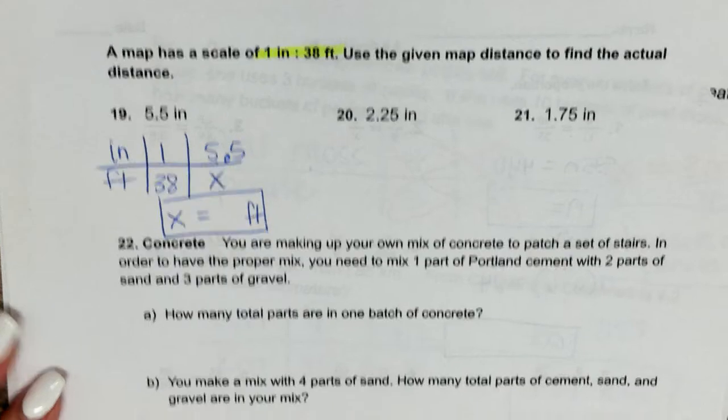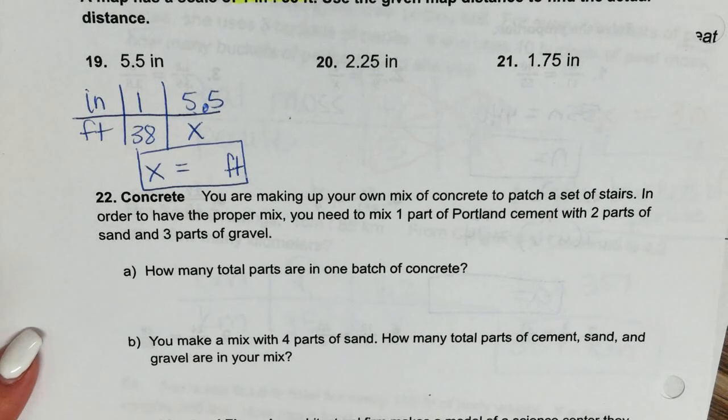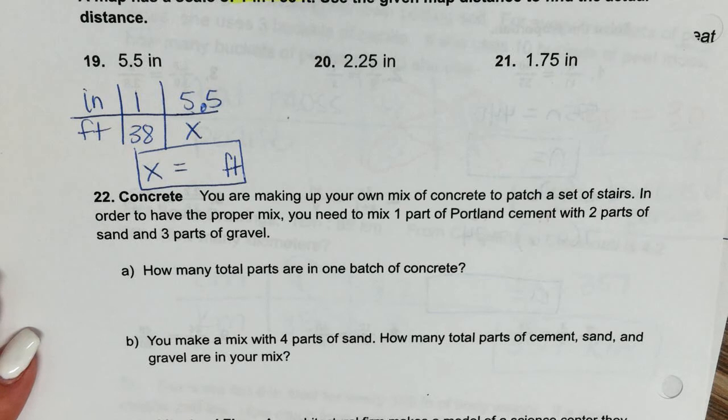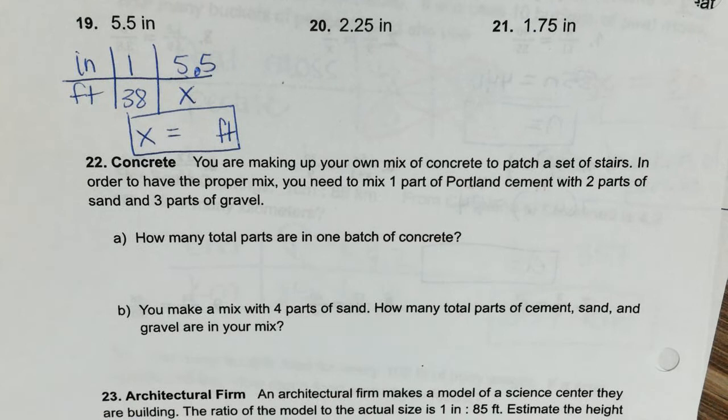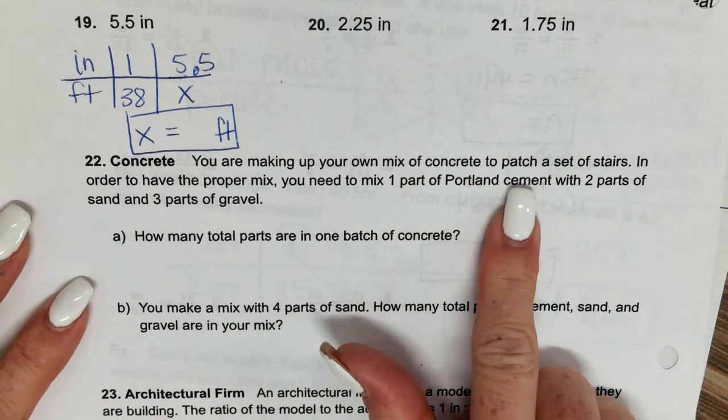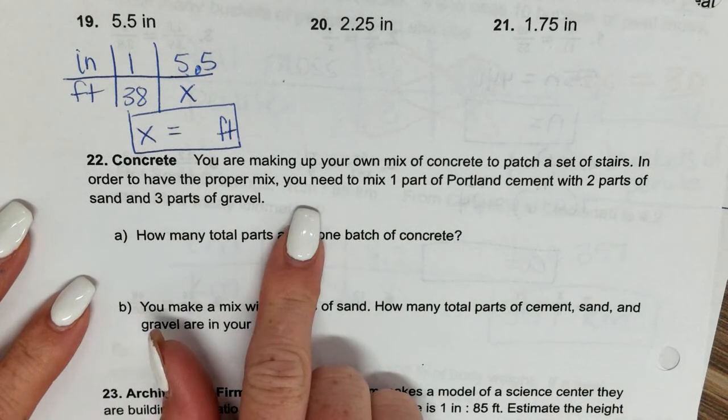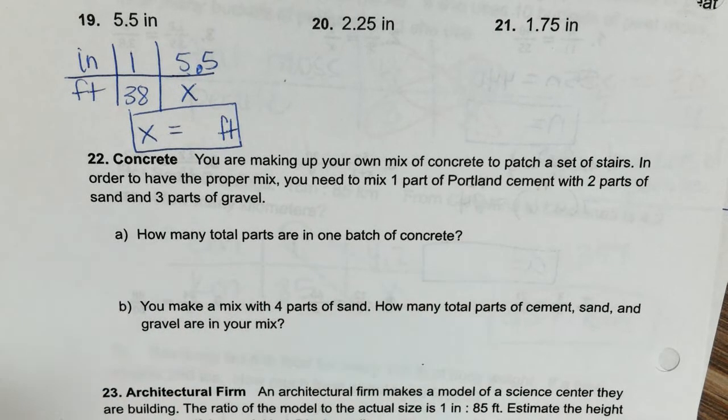Number 22 is a little bit challenging. They gave you 3 numbers, and ratios usually only have 2 numbers, but I know y'all did this in 6th and 7th grade. Okay? You have to realize, so y'all know how they make concrete? They put like a whole bunch of stuff together and then they mix it up, right? They're telling you to make concrete, you need 1 part Portland cement, 2 parts sand, and 3 parts gravel. So A is just saying how many total parts are there? They're trying to help you solve B. So for total parts, how many total parts am I putting in there? 6.